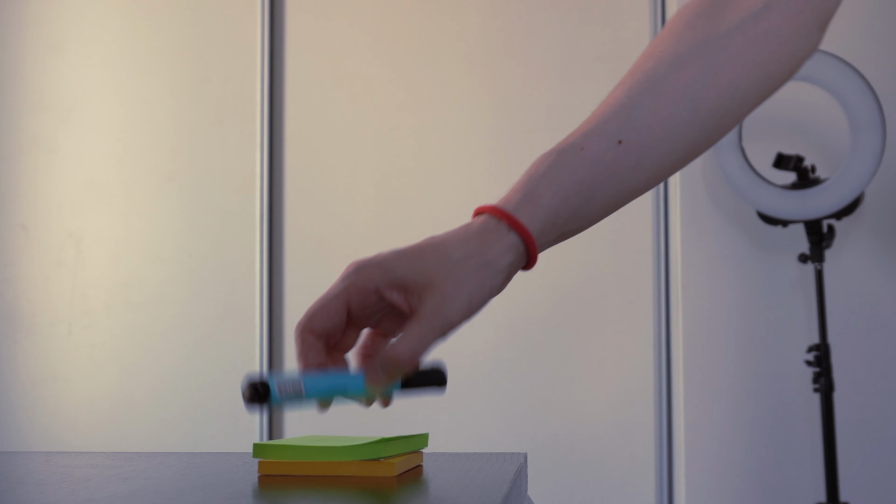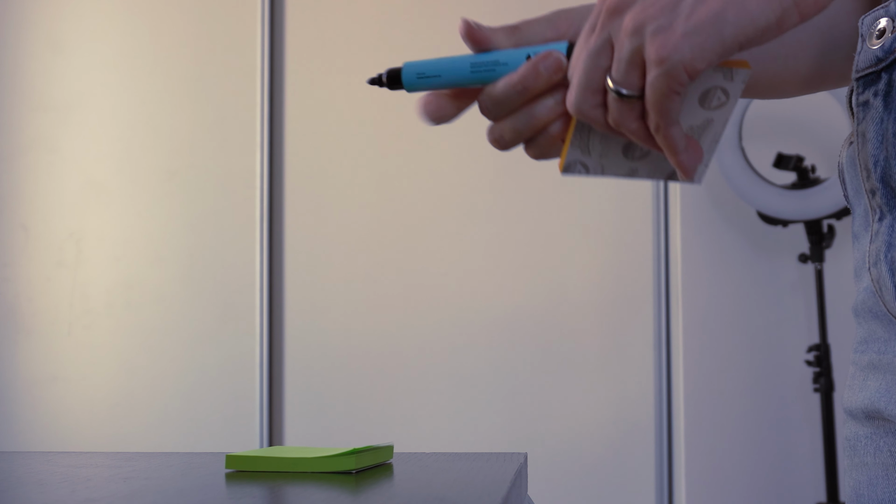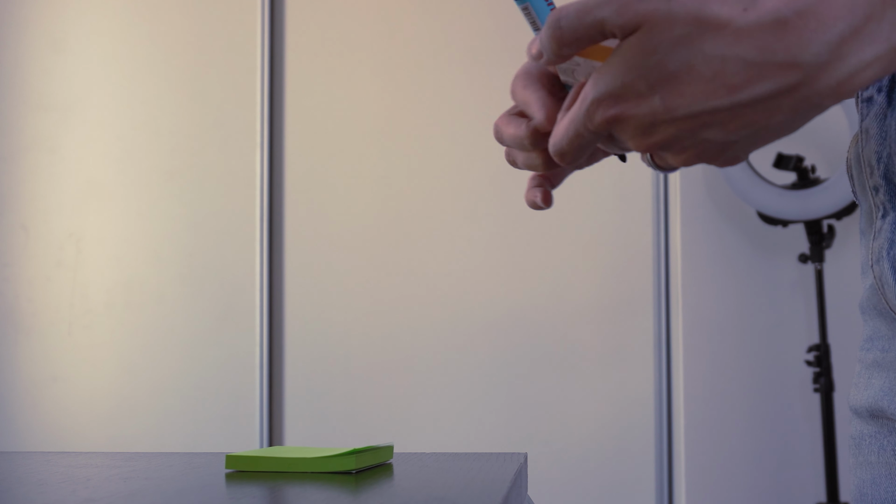I usually use digital tools like GitHub Projects for the planning, but this time I thought it could be fun to use actual post-its.